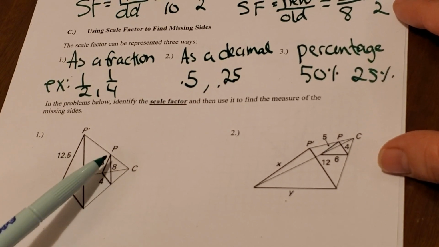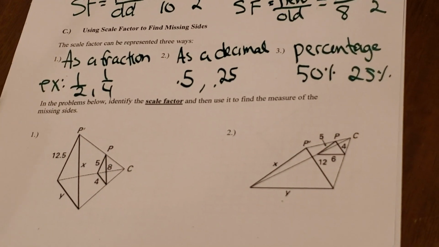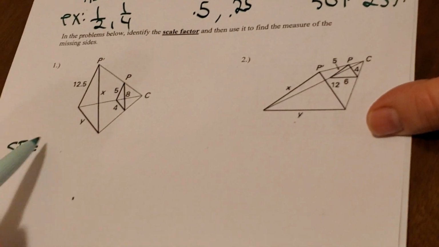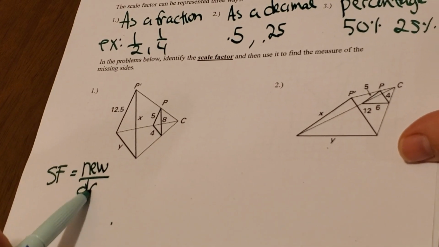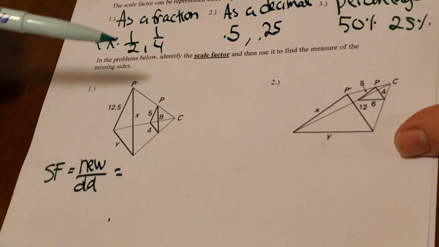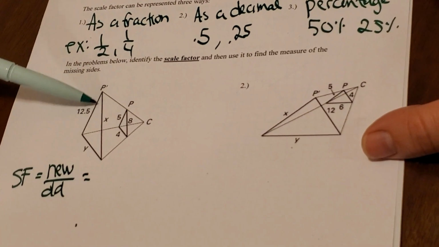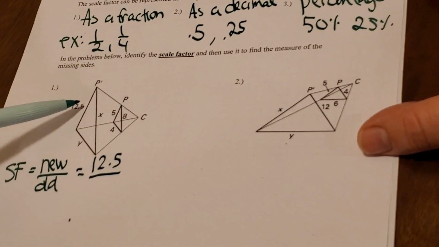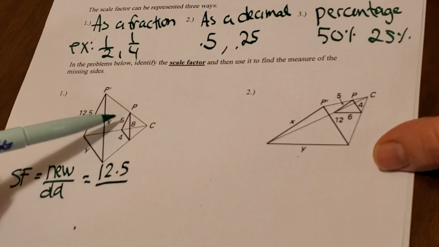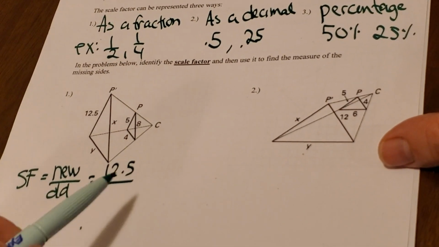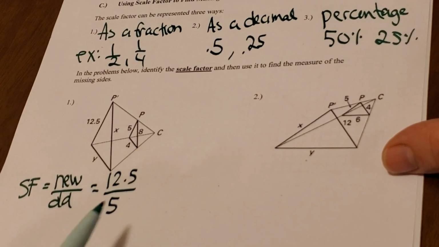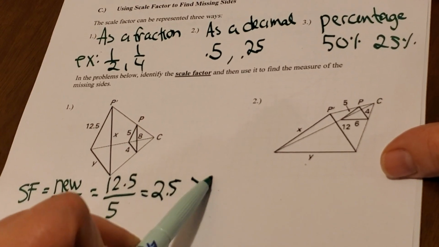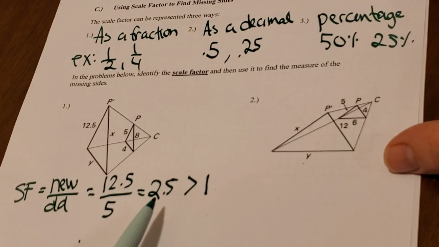So you can see it goes from smaller to bigger. So we know that our scale factor should be something greater than 1. So to find the scale factor, we do new over old. So for the new, we only know this length for the new image. So that's 12.5. You have to make sure that you pick the corresponding side length for the old. So that would be 5. And then 12.5 divided by 5 is 2.5, which is greater than 1. So we know we have an enlargement.